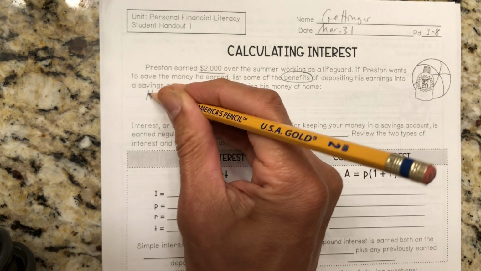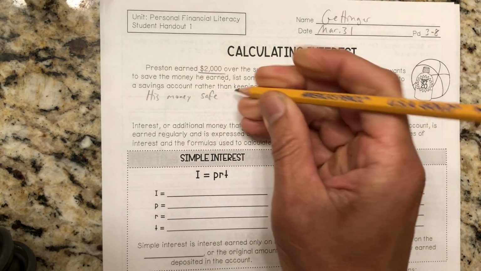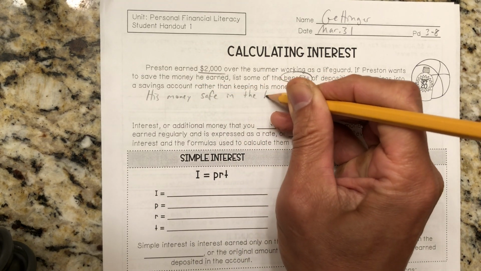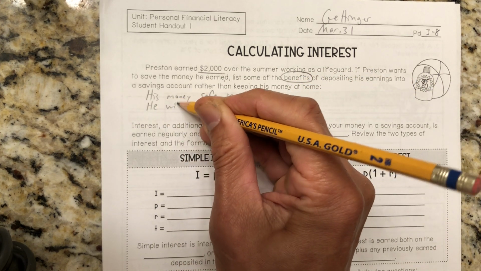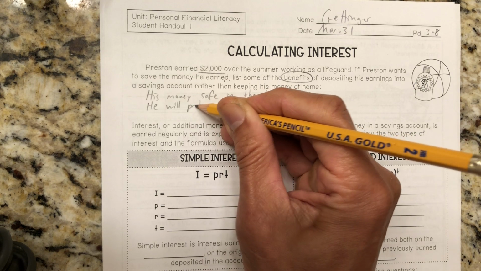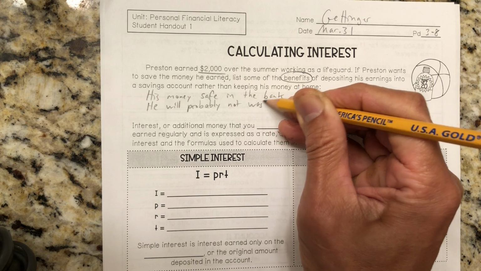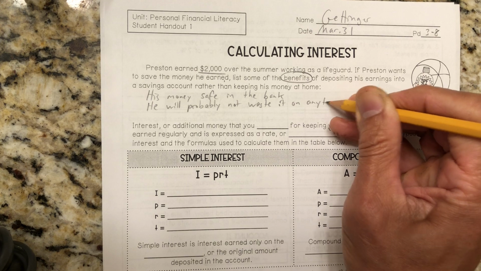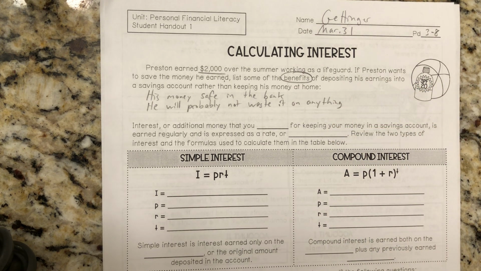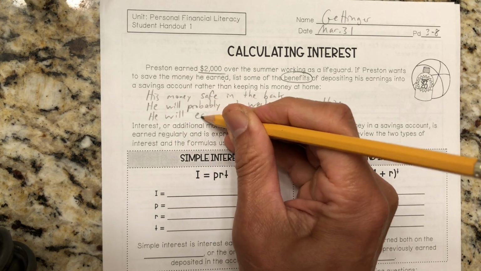His money is safe. His money is safe in the bank. He will probably not waste it on anything. And anything else? Oh, he's going to earn interest. He will earn interest.